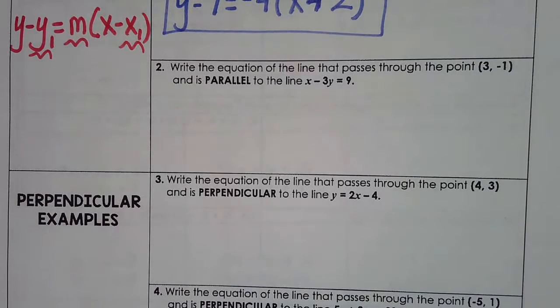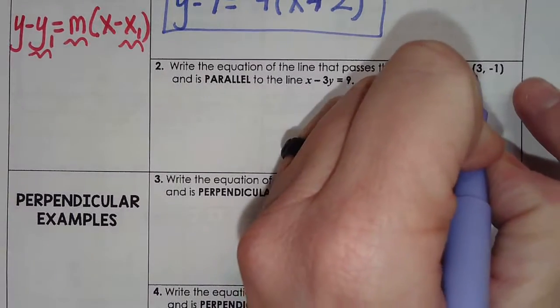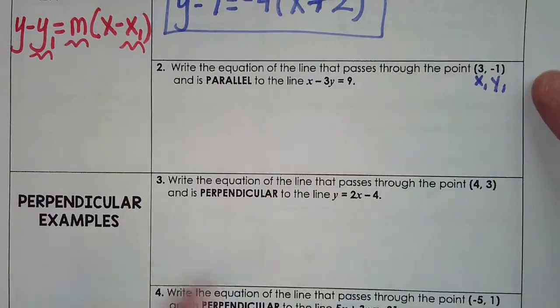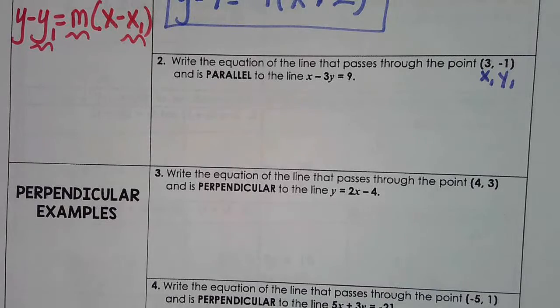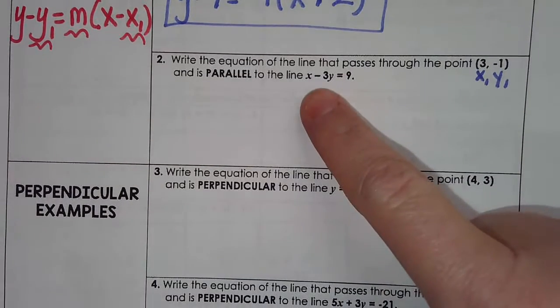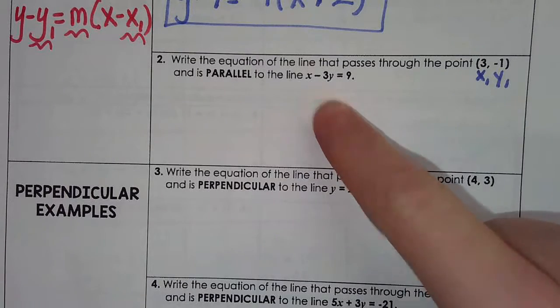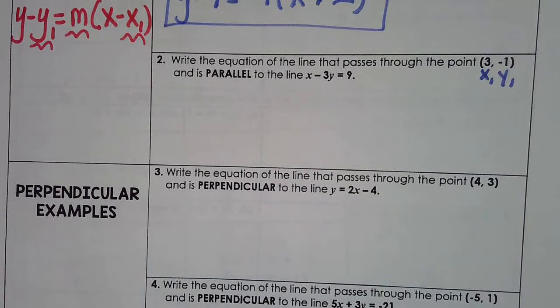Let's take a look at another example for parallel. Number 2 here. It says, write an equation of a line that passes through the point. Here again is your x1, y1, and is parallel to this line. But we have a little bit of a problem on this one, because this equation is not in slope-intercept form. So we've got to do a little bit of work, get it in slope-intercept form.